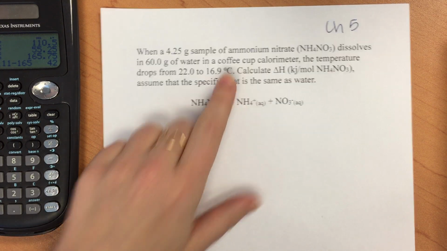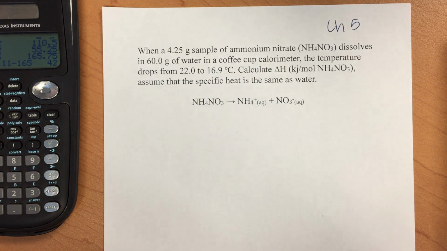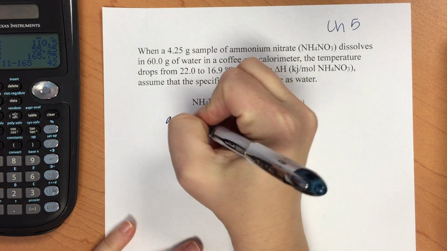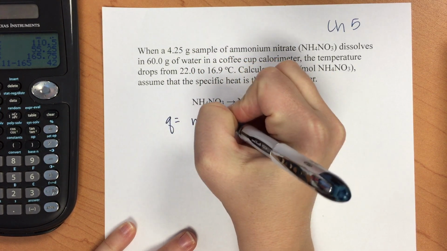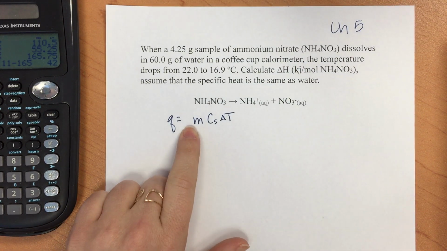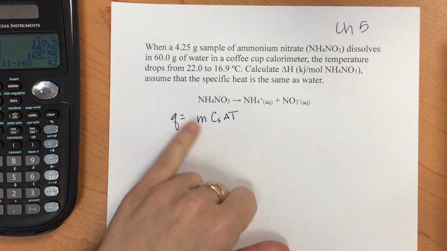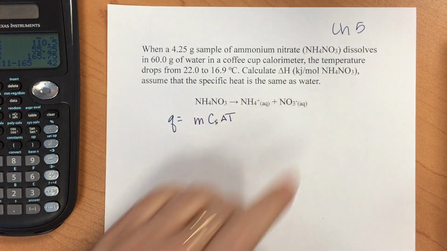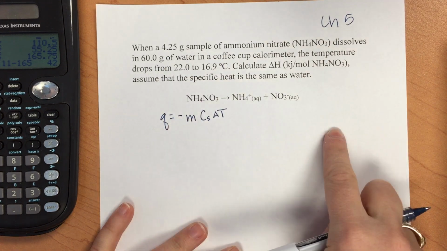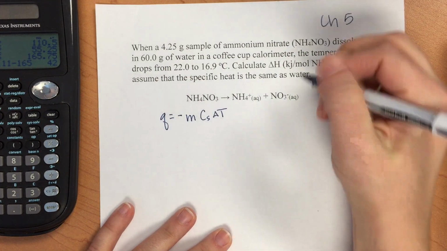So in a coffee cup calorimeter, we want to start by thinking about what equation we want to use, which is Q equals M C sub S delta T. And so I often talk about Q being this equation. If delta T is the same as water, we're going to make this negative. And so then we can start to look at what our constants are.